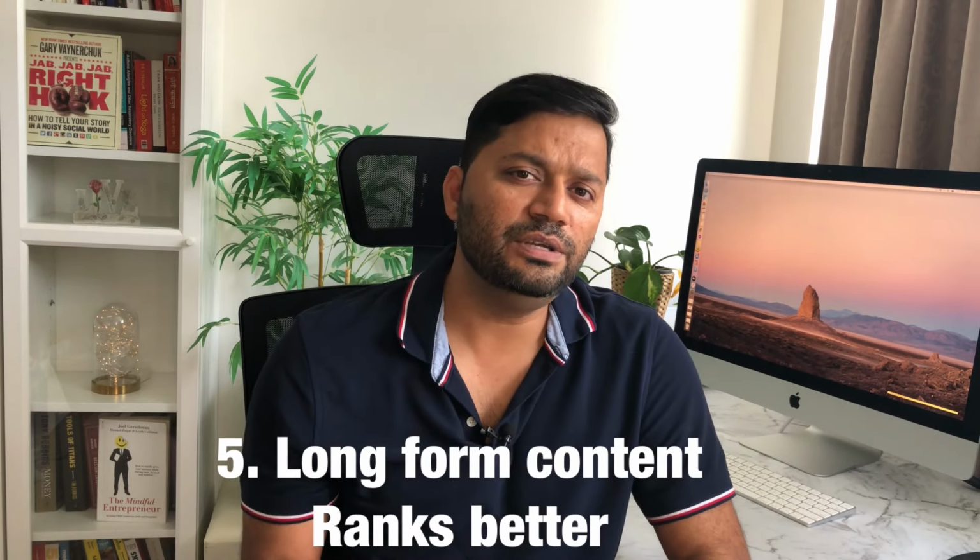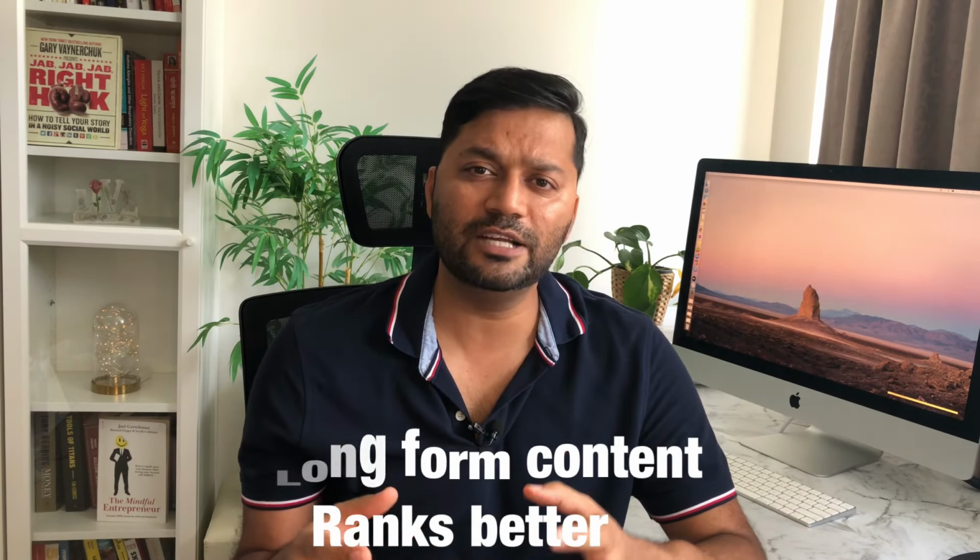All you have to do is just type your keyword in Google and see what kind of results are appearing on first page, and that is how you know the intent of the user when they are searching for that query. Write a longer article. Research shows that longer articles actually rank better than the shorter articles.